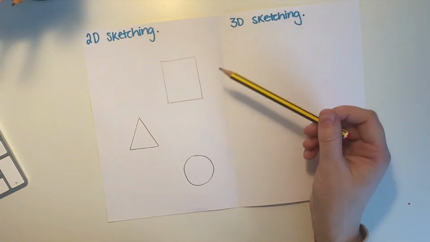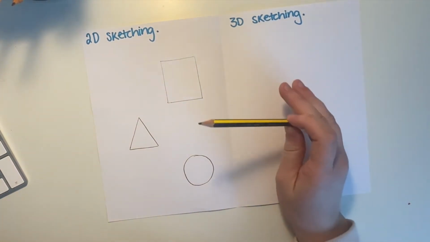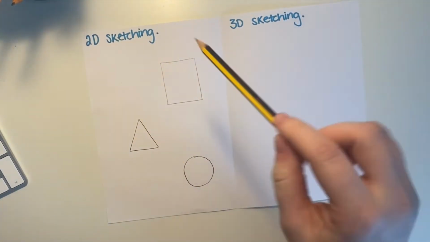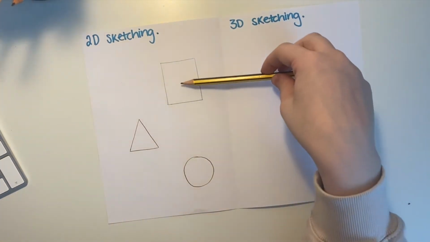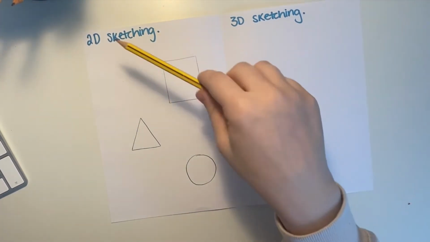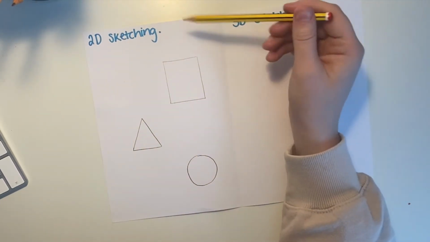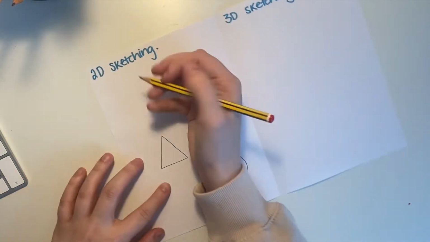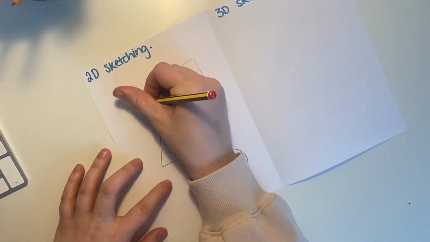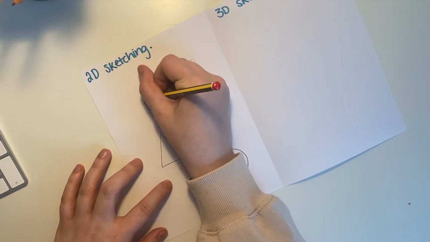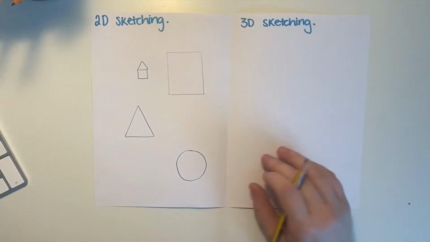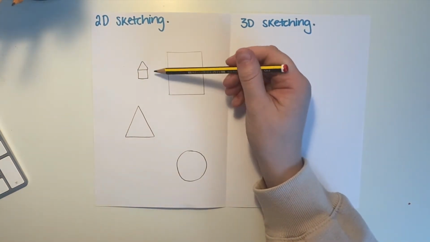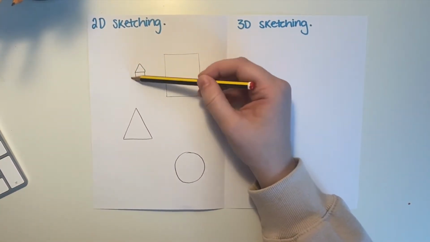So, do you notice how when we're doing a 2D sketch, we just see the front of an object? So, if you were drawing a house, you would draw a square with a triangle on top. But you wouldn't actually see the sides of the house or the sides of the roof. You would only ever just see the front of the house. Does that make sense? So if I draw a little house here, using our square and our triangle, you can only see the front of the house. You can't see the sides, you can't see the back garden, you can't see anything. You can only see the front visual of that house.